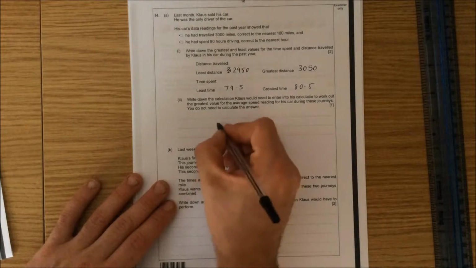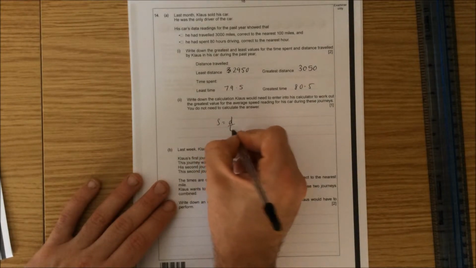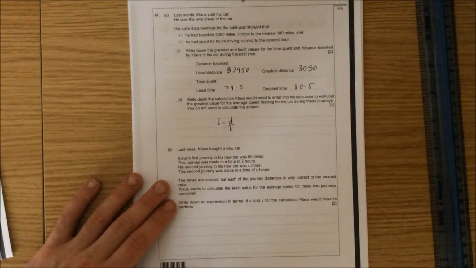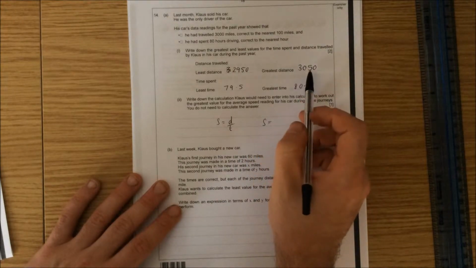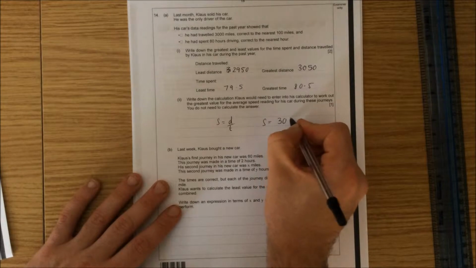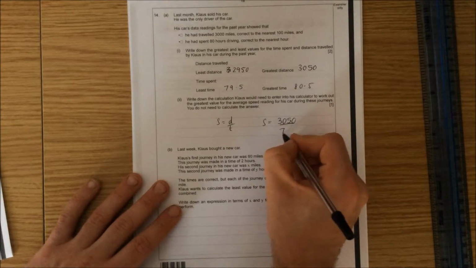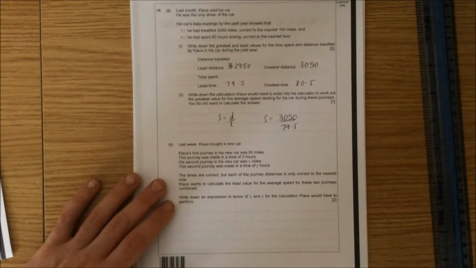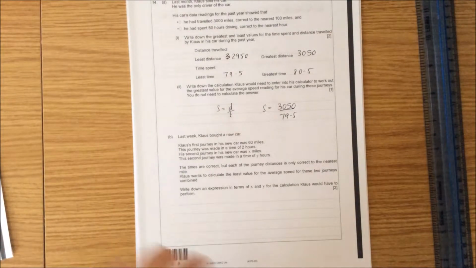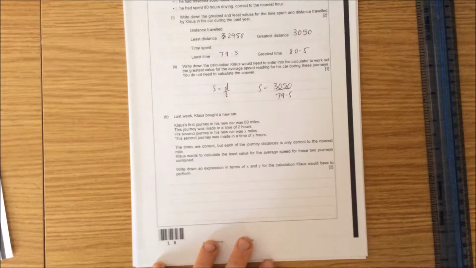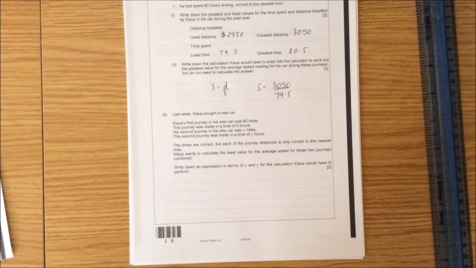Well, speed is equal to distance divided by time. If he's going to make the greatest average speed, he's going to have to travel as far as possible, but as quick as possible. So this is the calculation he would have done to find his average speed at its quickest. Part B, Klaus has now bought a new car. So 60 miles took him 2 hours, the second journey was x miles, and it took him y hours.